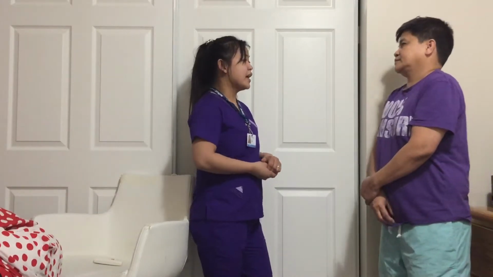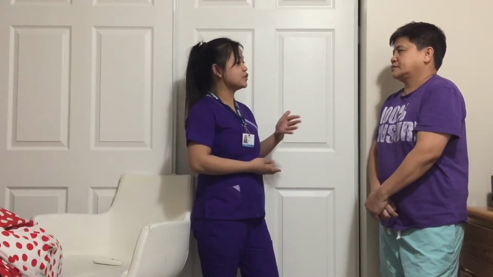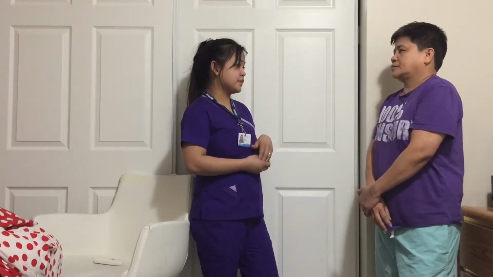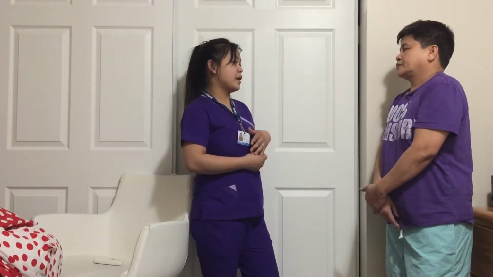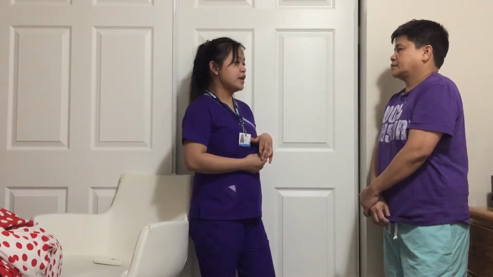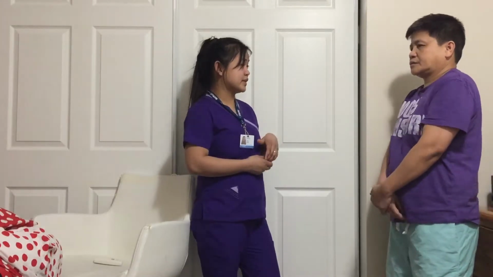Are there any aftercare instructions? Yes, your provider or doctor will give you more specific instructions about recovering from this procedure. But if by chance you experience coughing up blood, severe chest pain, difficulty breathing, you must seek medical advice right away to ensure your health safety.